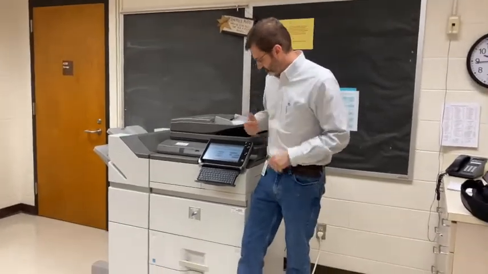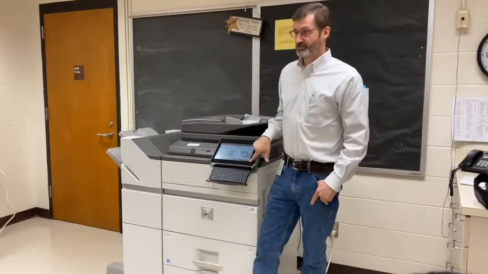I have a question. Yes. Are we still able to sort and staple? Yes, absolutely. And I'll get to the copier second. And then in the bottom right is your start button. So you say start, it's going to start your feeder up and scan it and send it to your email address.